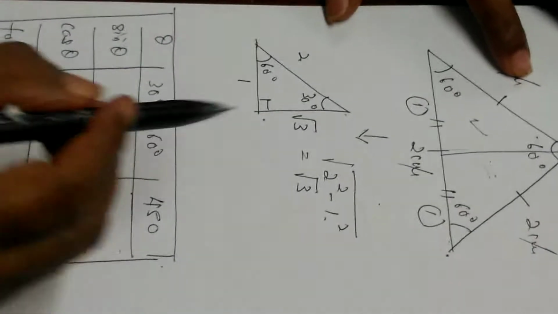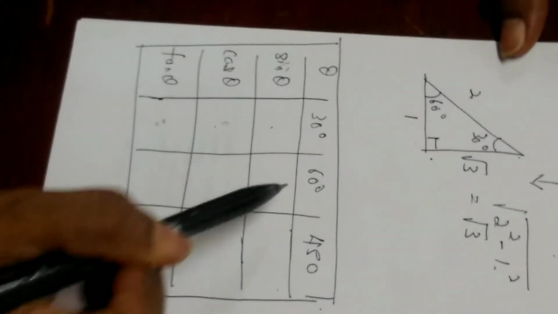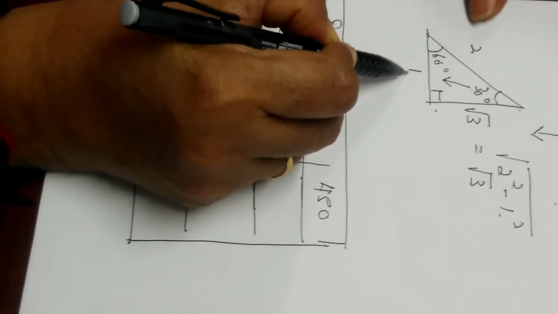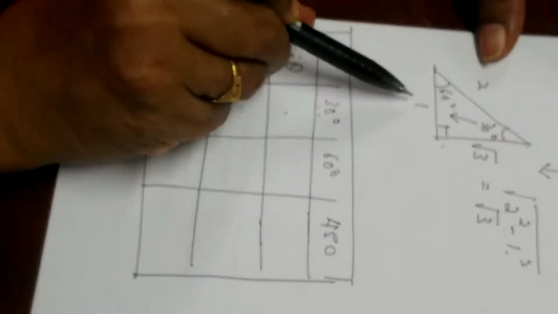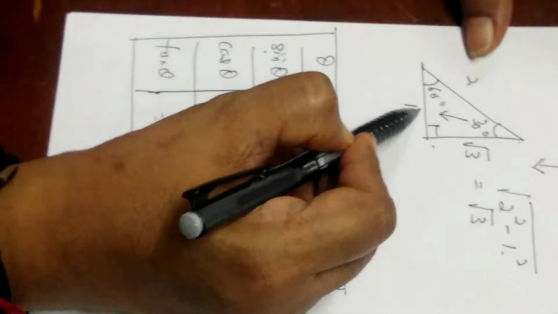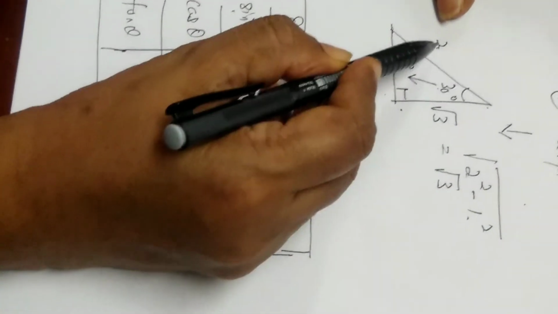So now using this triangle, we can actually derive three functions for two different angles. We'll start out with sine of 30 degrees. Now my 30 degrees is here. So that's my arrow, meaning this is my opposite. So sine theta is opposite over hypotenuse.